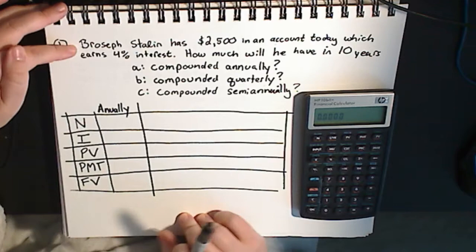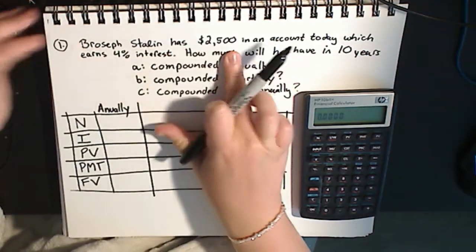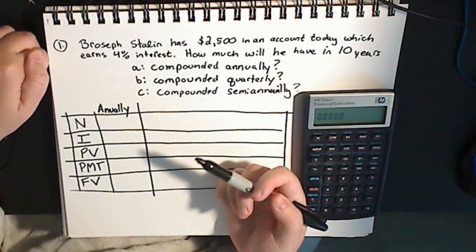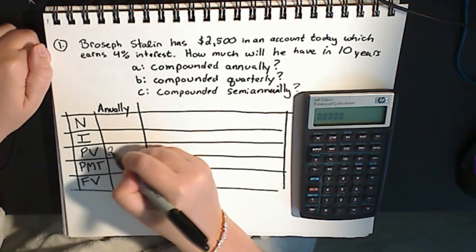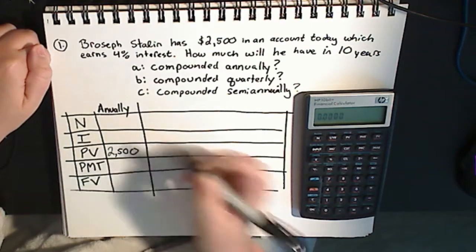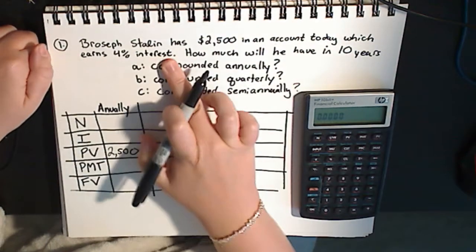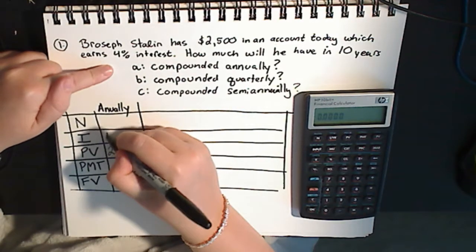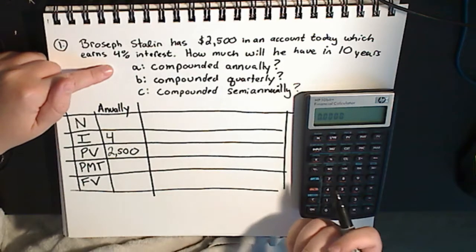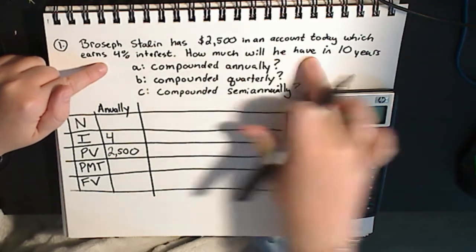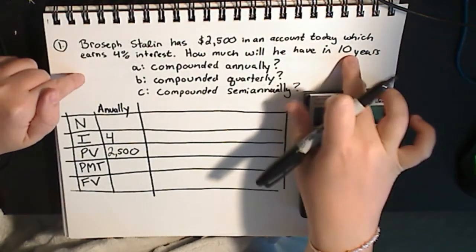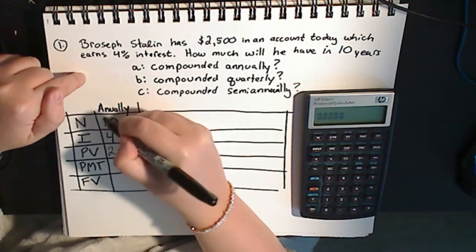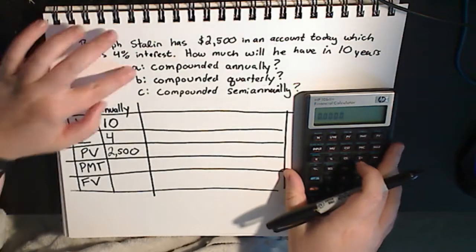So let's look for numbers. Broseph Stalin has $2,500 in an account today. That sounds a lot like a present value, which earns 4% interest. So this is an interest rate per year, and that looks a lot like I. How much will he have in 10 years? 10 years sounds like a period of growth. That sounds like an N. Remember, N is the period of growth.